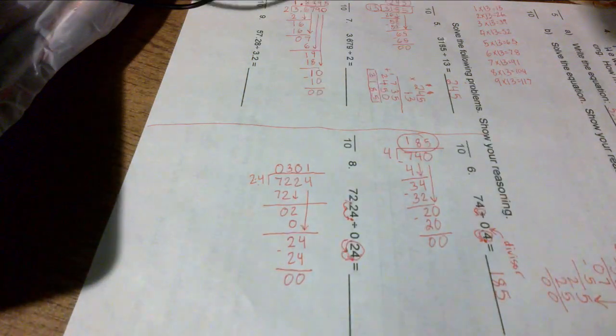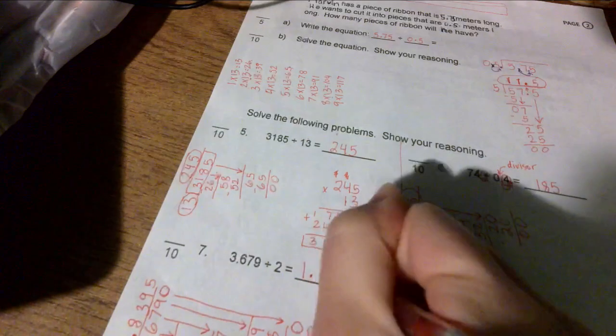Bring down that 4. Oh, 24 into 24. Nice. Easy, right? 1 times 24 is 24. Subtract, 0. Okay? Make sure that you write your answer. Oh, I didn't do that for this one. 1, 8, 3, 9, 5.